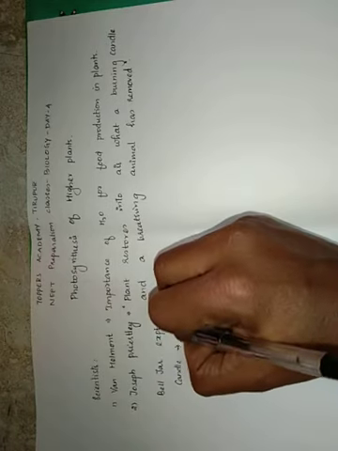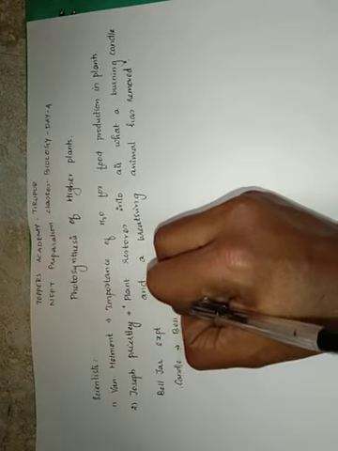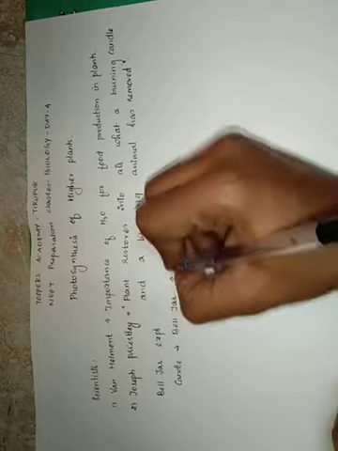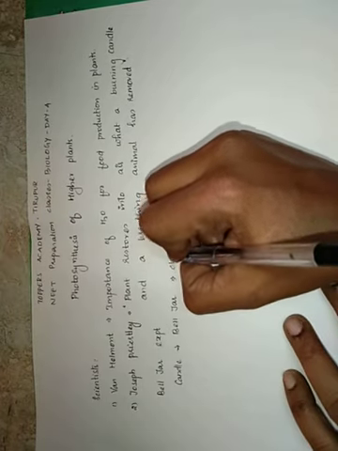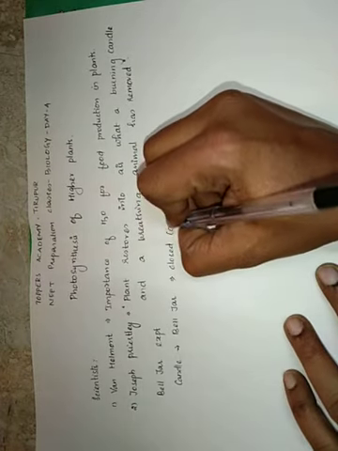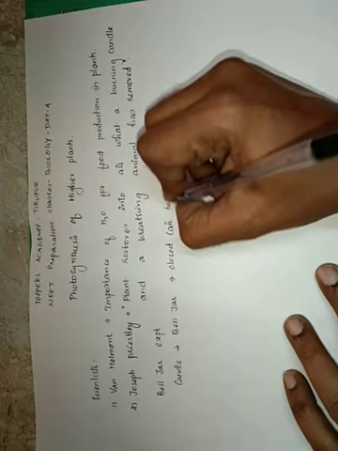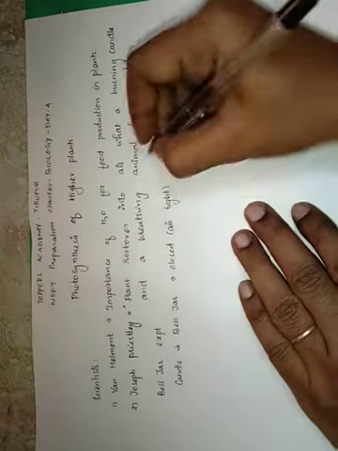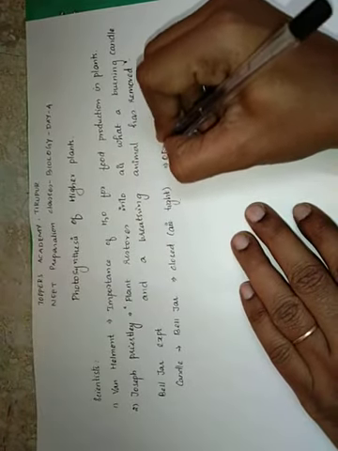placed it in the bell jar, and closed it airtight. He found the candle went off after a little time.